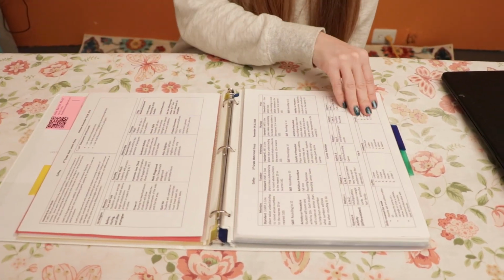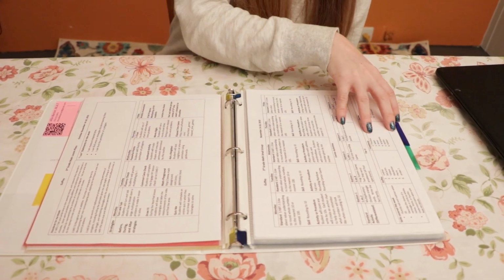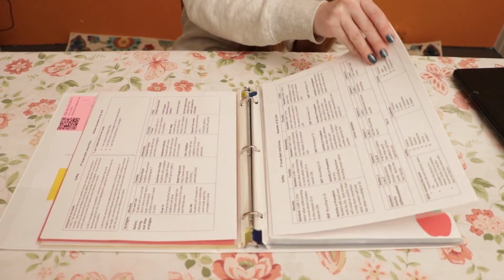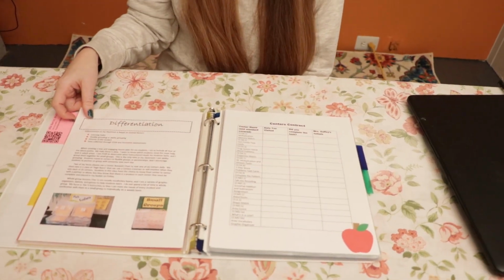I've included a sample lesson plan. This is the type that you write in college. This is not the type that you are going to use in your everyday teaching life.